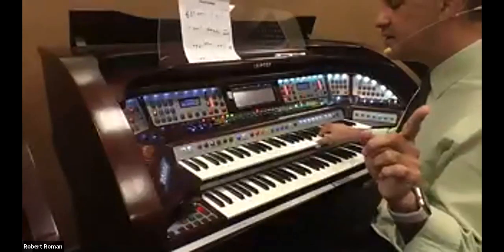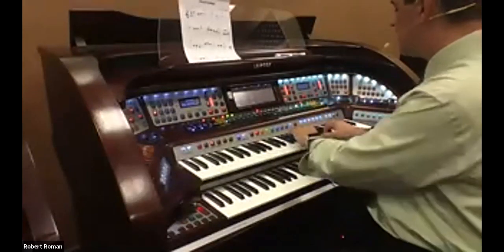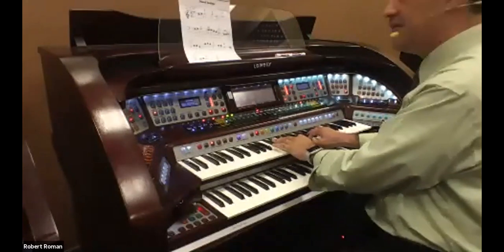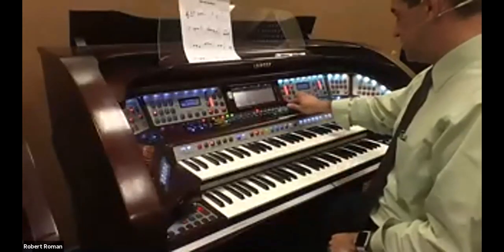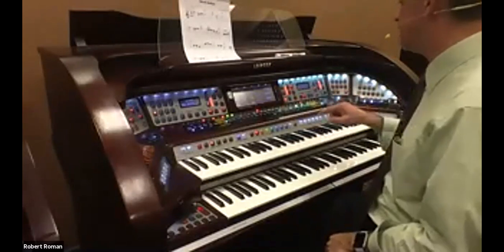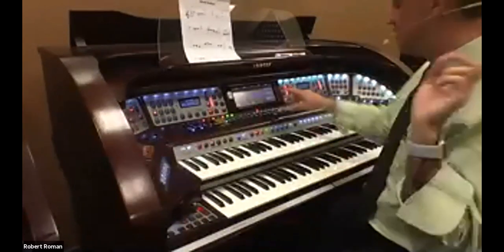Listen closely. Now, let's see if you can hear the difference online. This will be the trick. I'm going to turn off the effect. Now, here's the guitar sound.